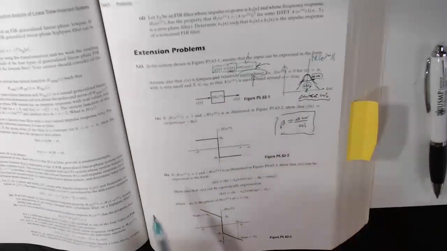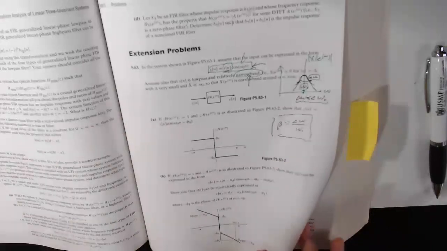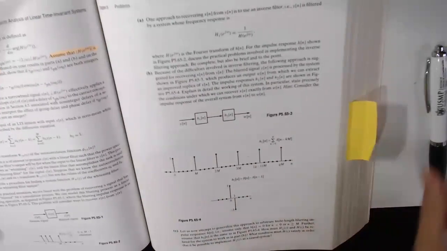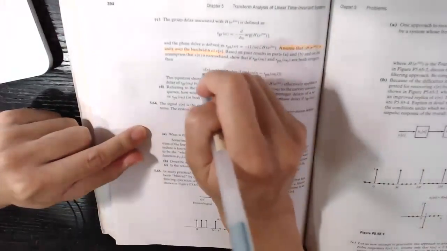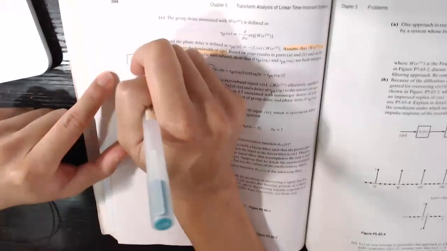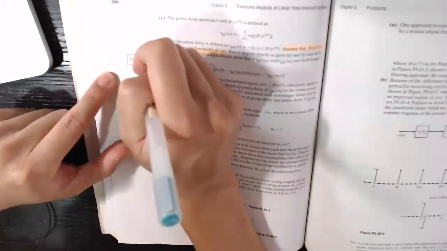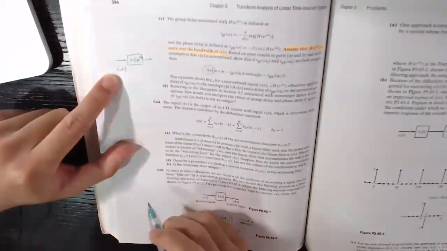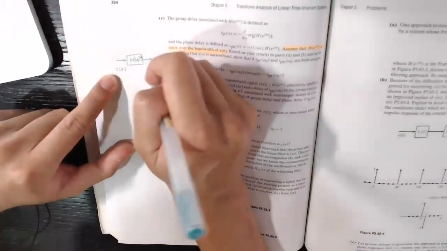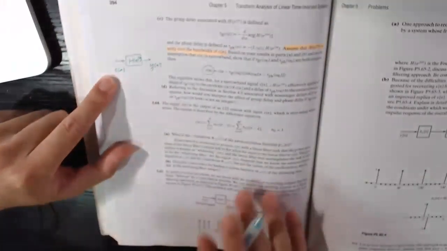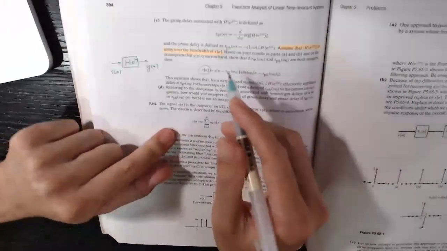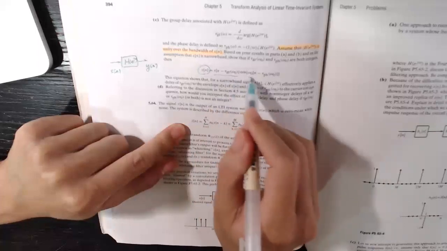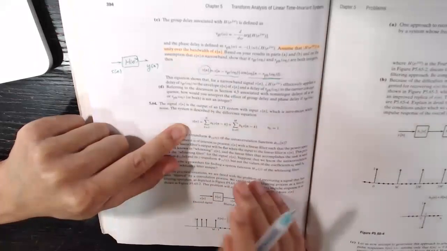Okay, so if we have that kind of signal, it turns out that if you work out the homework, you can show that the output, remember still we have a system, okay? We have a system and the input is a narrow band signal and the output, let's still call it y of n. It turns out that this is exactly the meaning of group delay, and also another term, phase delay, okay?